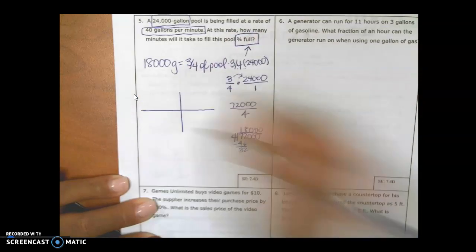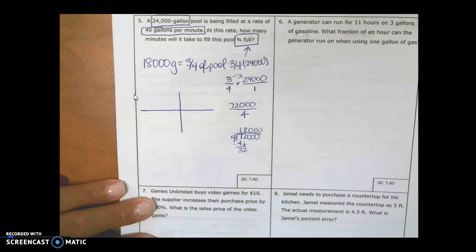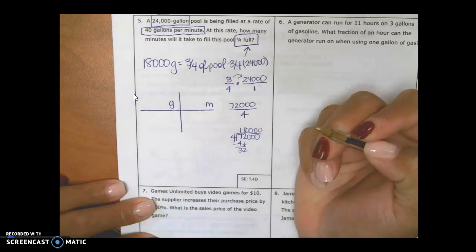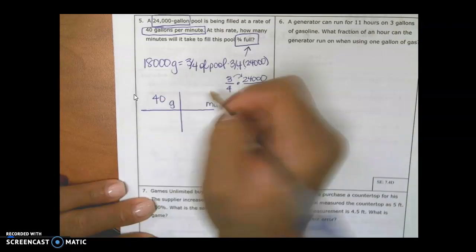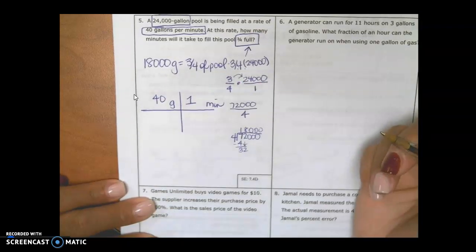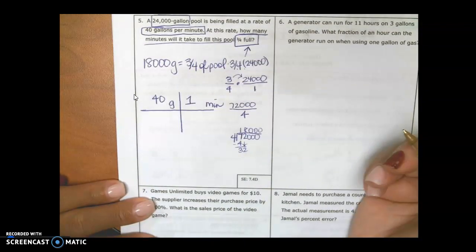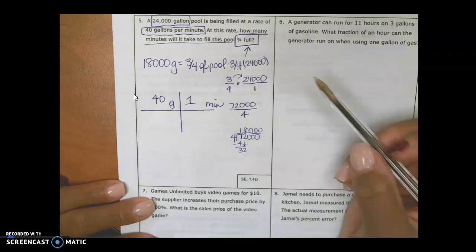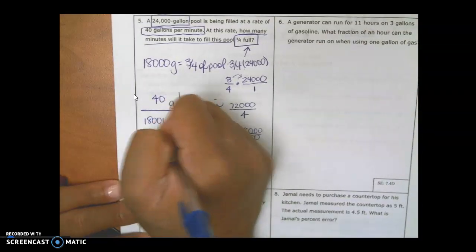Now I need to have my proportion. What are the two things that I have now? 40 gallons and 24,000. Gallons and minutes. I'm going to do gallons on the left, minutes on the right. So I've got 40 gallons in 1 minute. And what are they asking me? How many minutes does it take to get 3/4? How many minutes to get 18,000? 18,000 goes where? Left or right? Left. And then what goes on the bottom right?